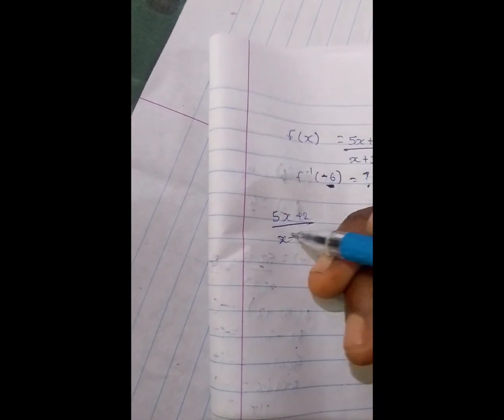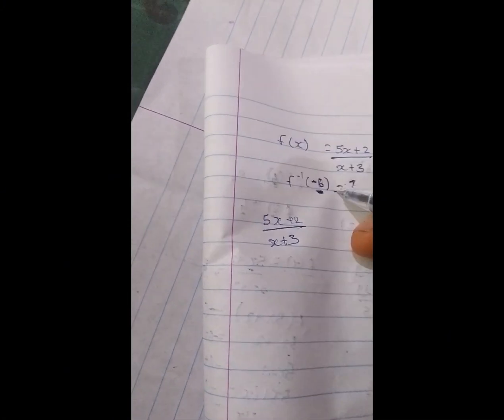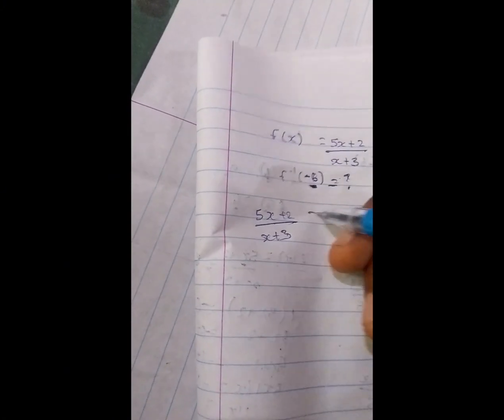That means that if I want to use f of x, this f of x is 5x plus 2 all over x plus 3. So this is telling me that for the inverse, this is input, I'm going to get an output. So since I know that in the normal function this is going to be the output and this x is the input, I'm now looking for the input for the normal function to get my output for the inverse function. Do you get it?